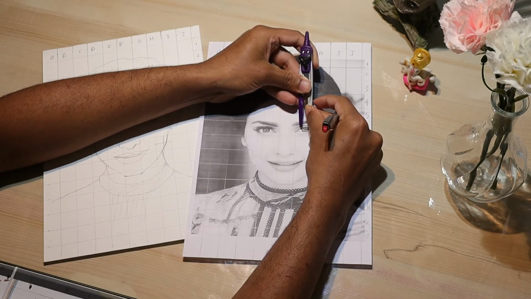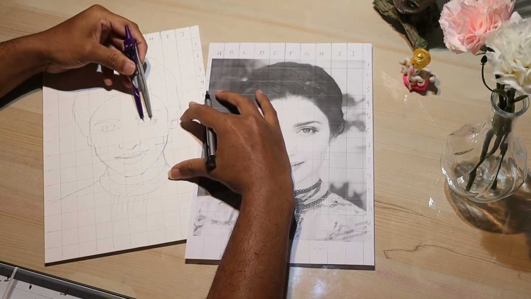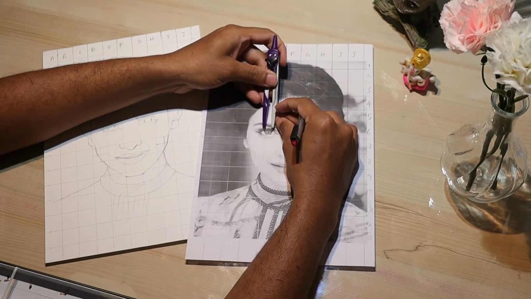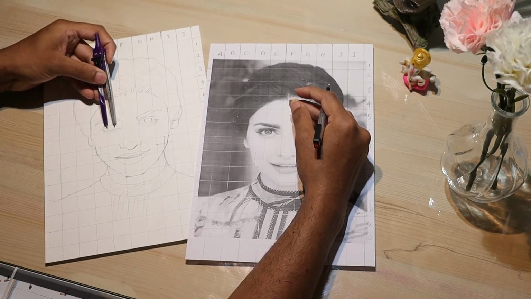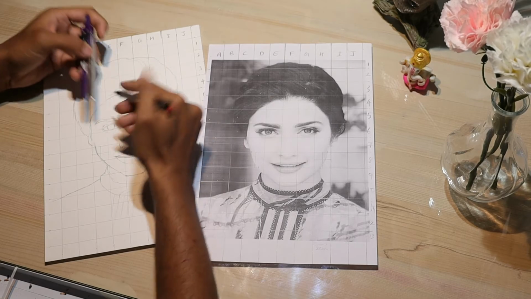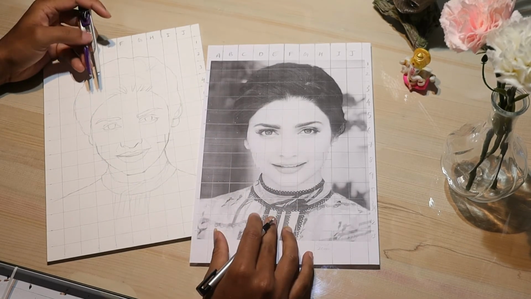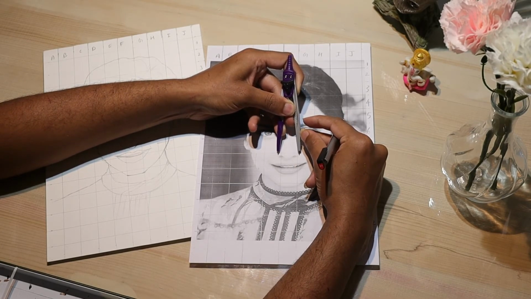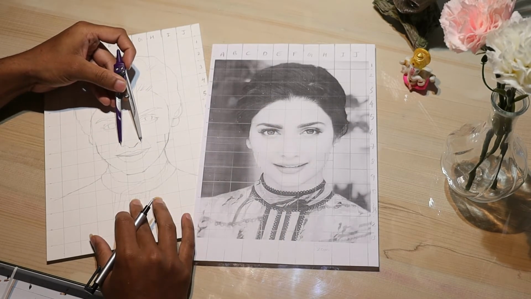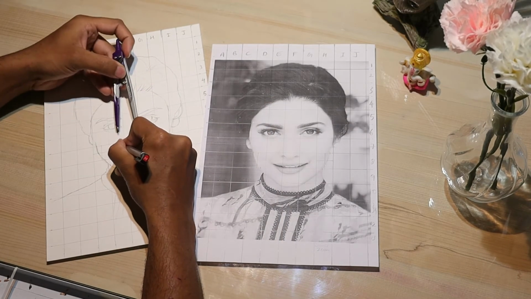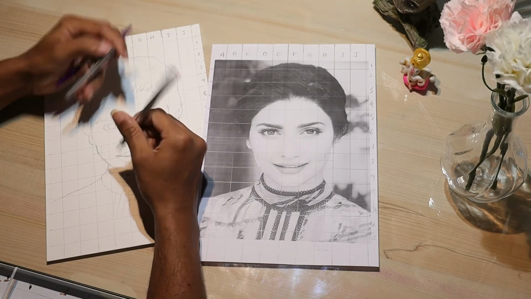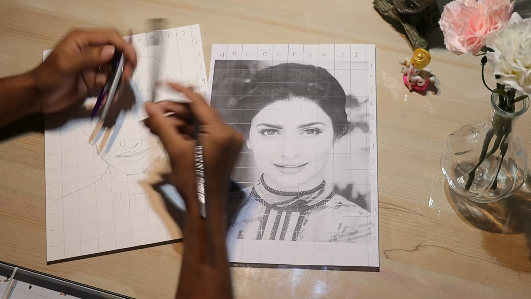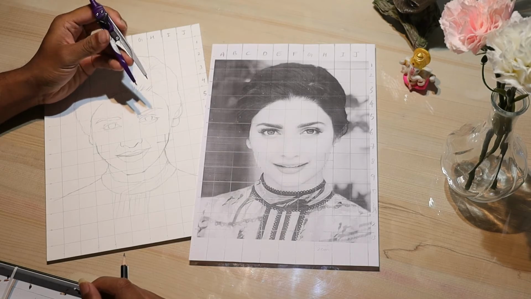Here, let's compare the right eye. As you can see, the proportions are exactly the same. Next, for the left eye, as you can see here, I need to make some minor changes. Well, let's compare the nose. Here I need to make a few changes and minor corrections. So well, I really hope you understood how we can use a divider.